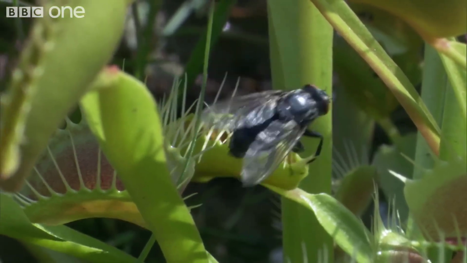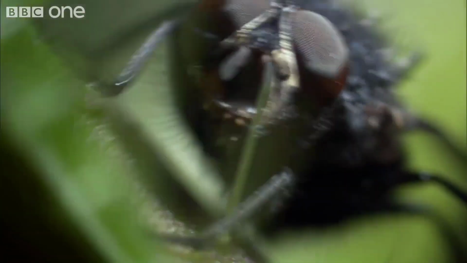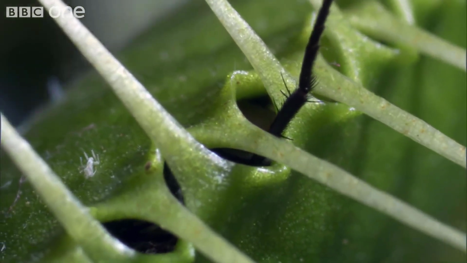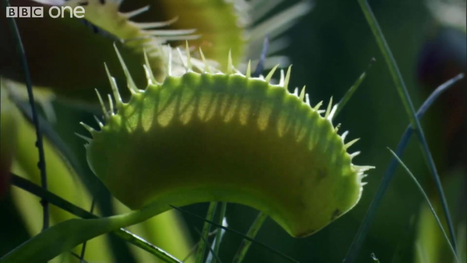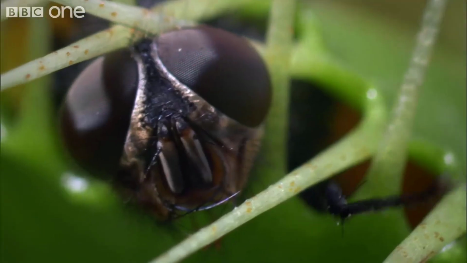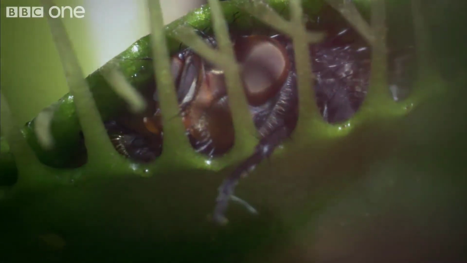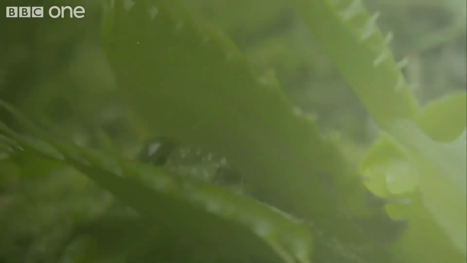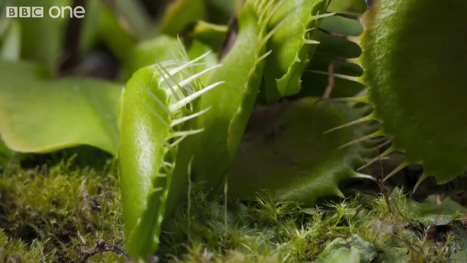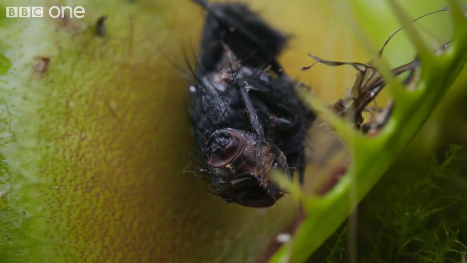If the fly is very big or very small, it may just manage to escape. But most are trapped and die. Ten days later, the trap reopens. All that remains is a husk. The plant has finished its meal and resets itself for its next victim.